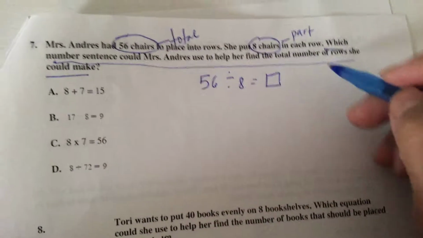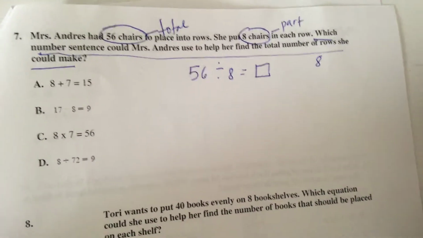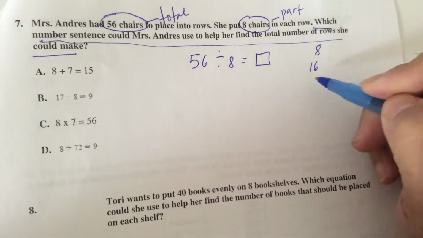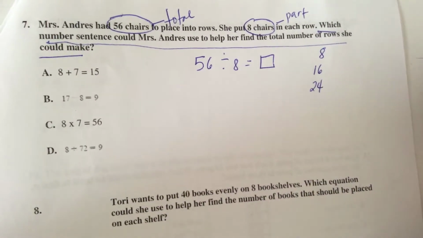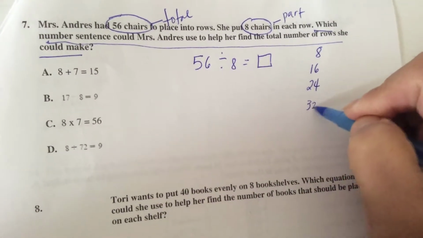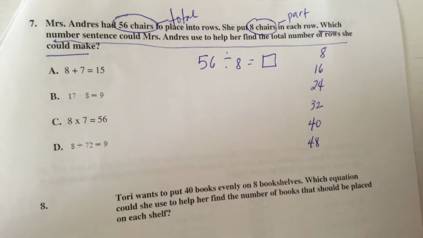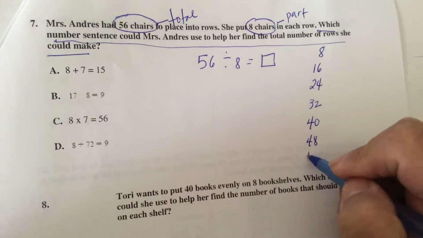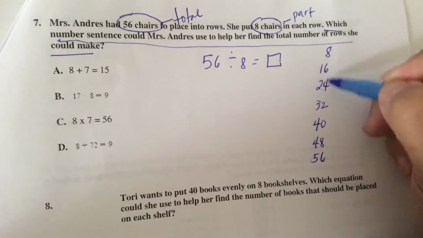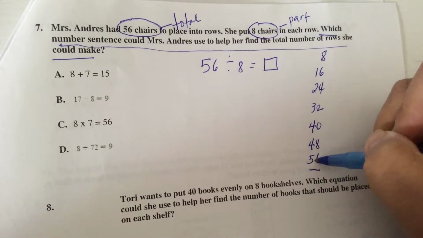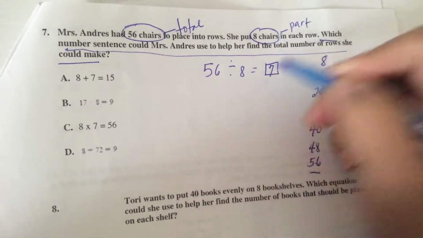Now you start with 8, and then of course you need to end up with 56. So I'm gonna do 8, 16, 24, 32, 40, 48, and 56. So 1, 2, 3. So I ended up with 56. 1, 2, 3, 4, 5, 6, 7. Is that right? So my answer there is 7.